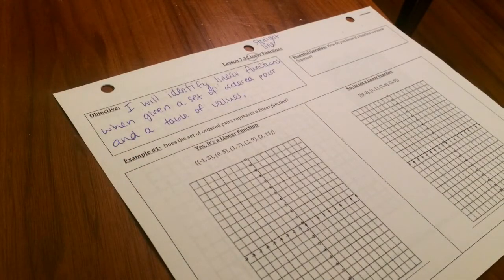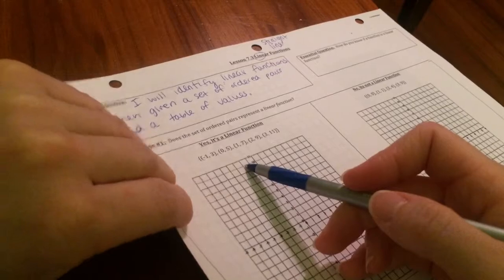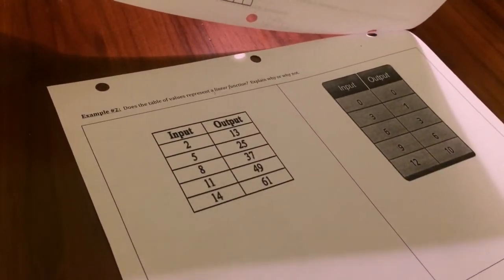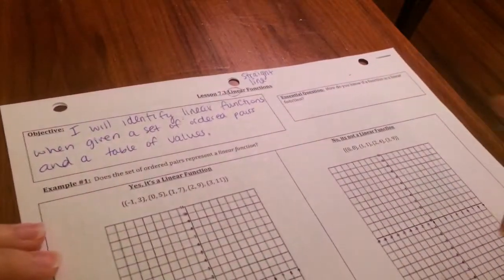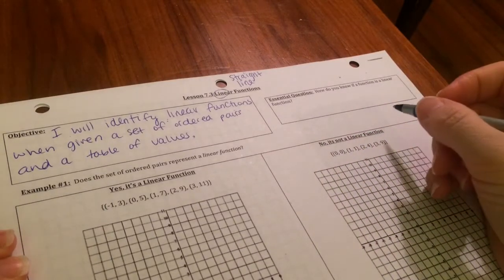Okay, so we're going to figure out, how do I know when I see a linear function? When you're given a set of ordered pairs is example number 1. And example number 2 is all about when you're given a table of values, how you know if it's a linear function or not. Okay, our essential question is, how do you know if a function is a linear function?